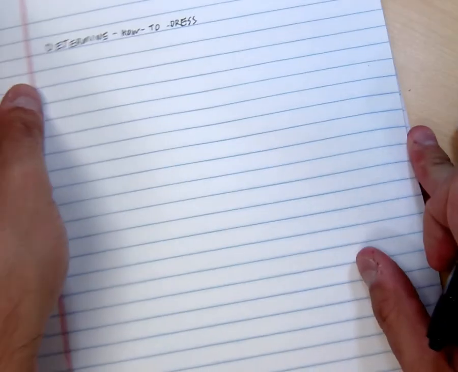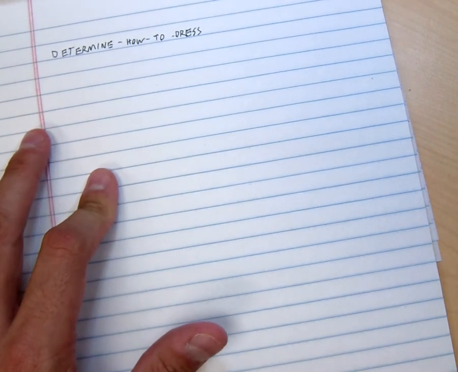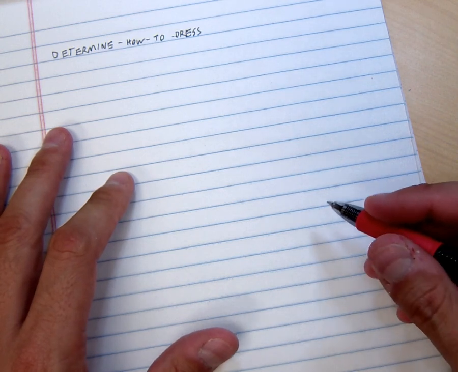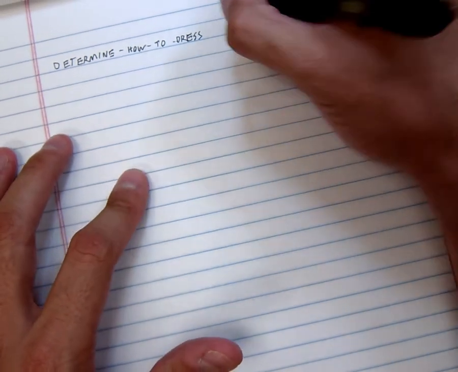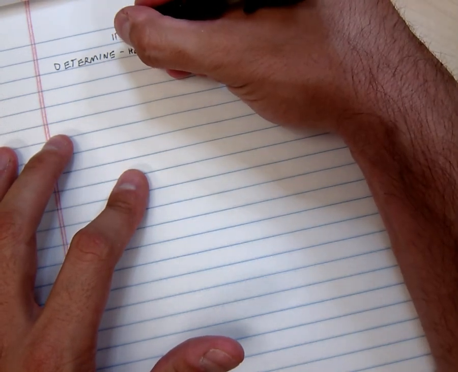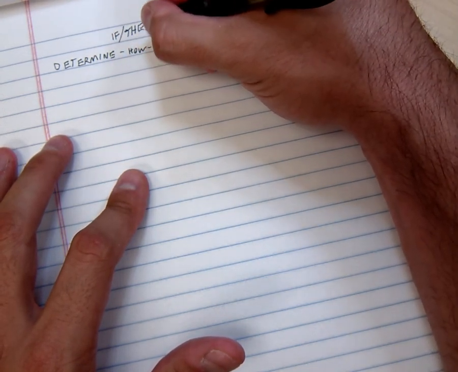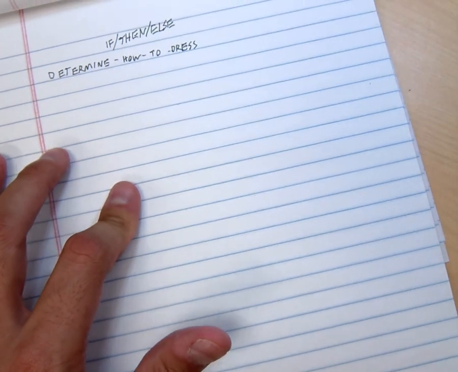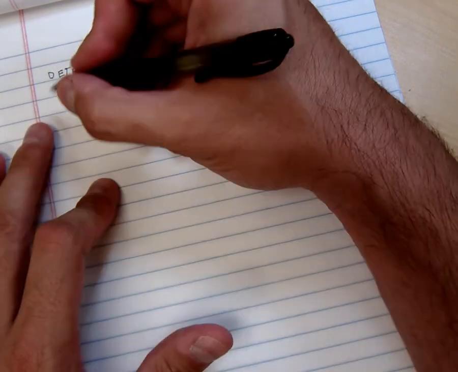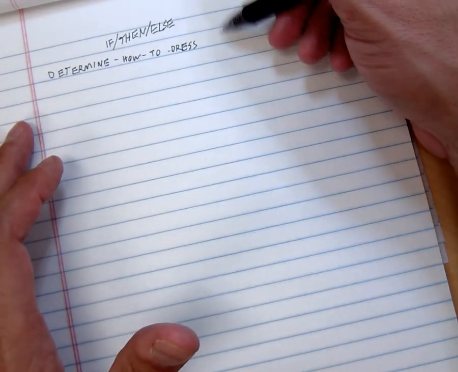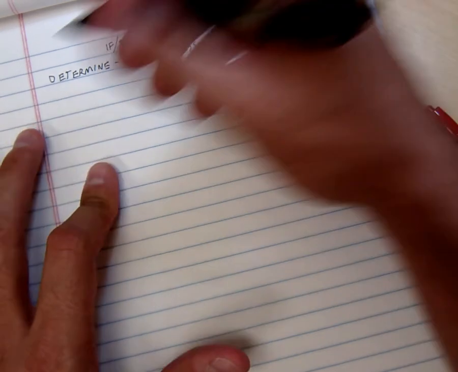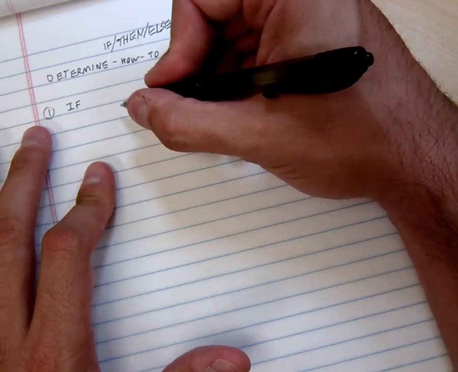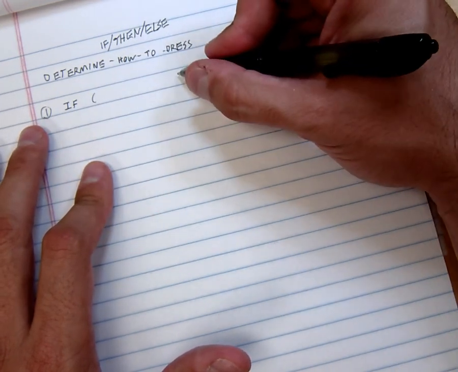So in order to determine how to dress, we're going to introduce a set of statements called if, then, and else. So I'm just going to write that up here. If, then, and else. And the way that they work is like this. In pseudocode, it's similar to English, although there may be some subtle differences. So in pseudocode, you say if, and then you must specify a condition, usually in parentheses.